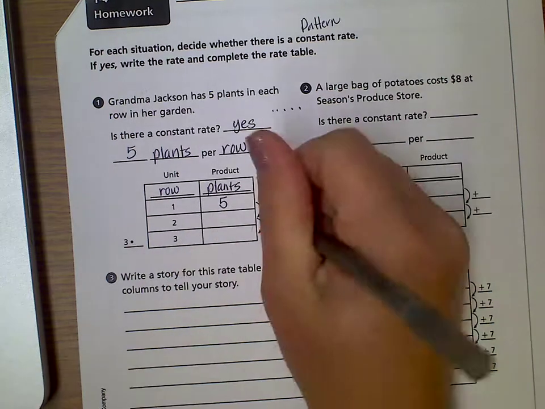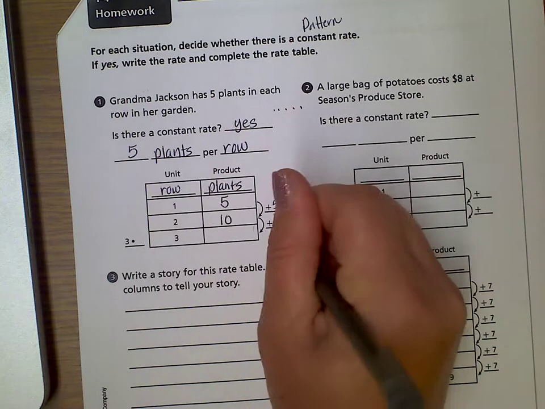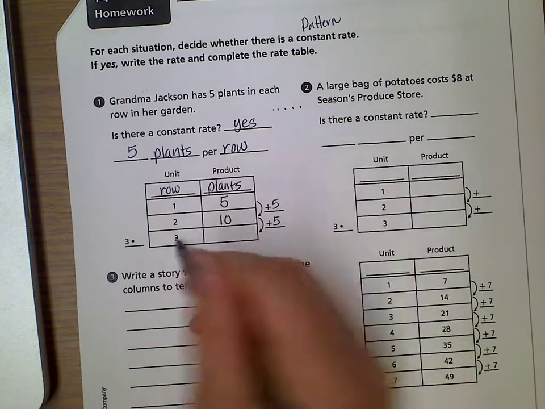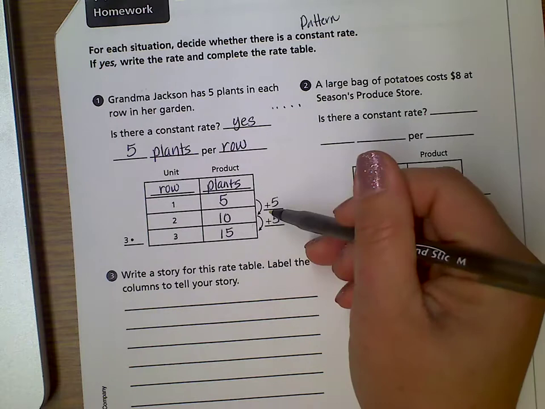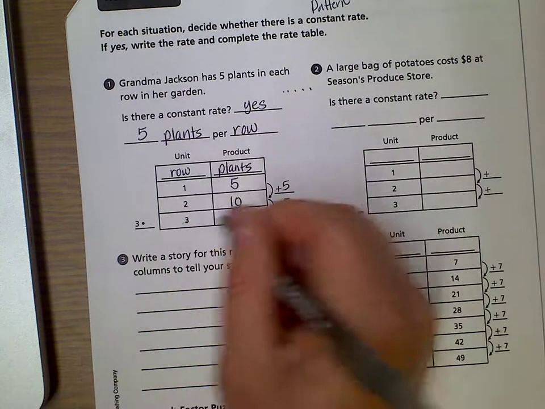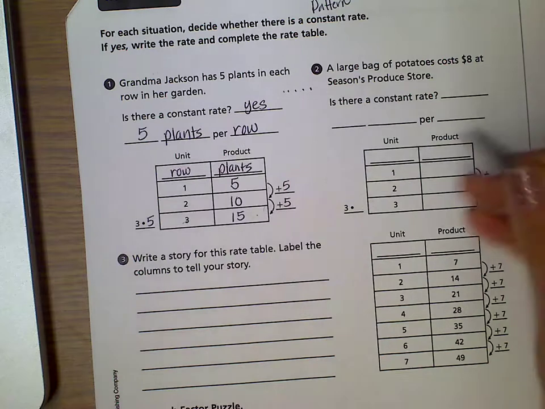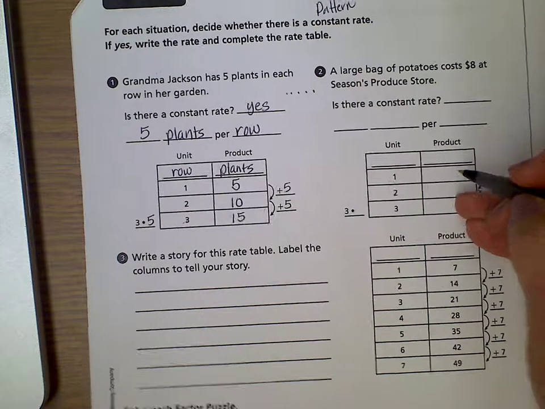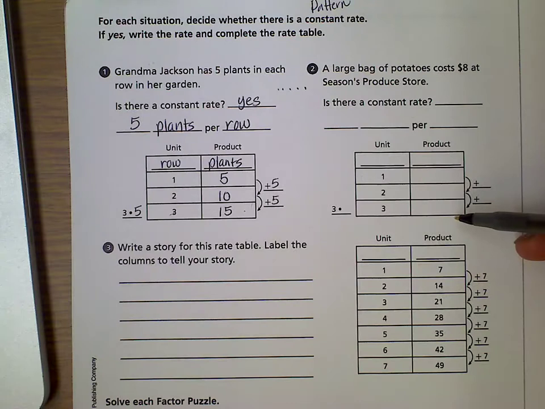So we would add 5. If there's 2 rows, we would have 10. We'd add another 5, and if there's 3 rows, we would have 15. We are simply counting by 5s. So the other way to see this is 3 times 5 equals 15. So that's all we're doing. If this makes sense to you, then you would continue on your own, or you can keep watching.